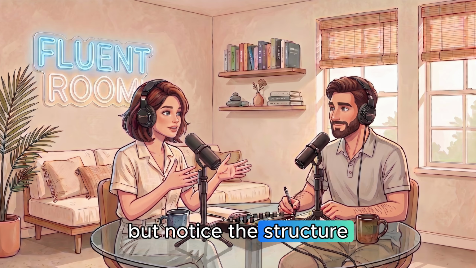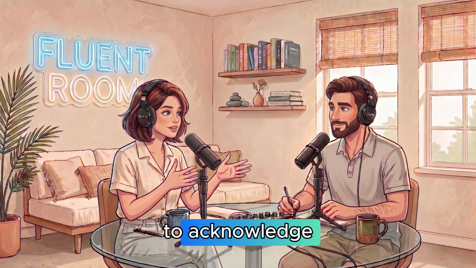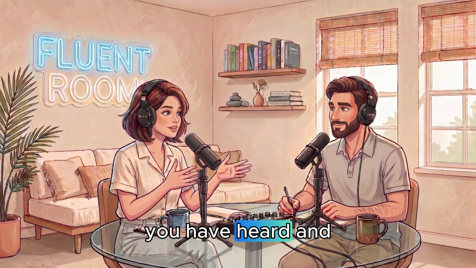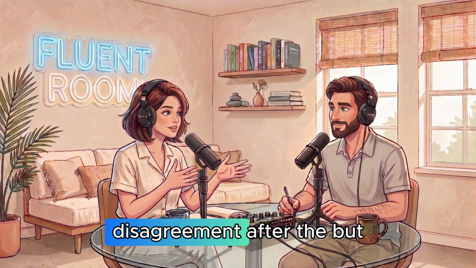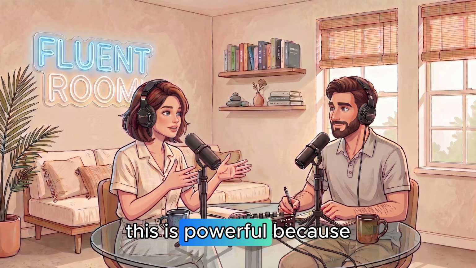Notice the structure. You start by acknowledging the other person's point. To acknowledge means to show that you have heard and understood what someone said, even if you don't agree with it. Then you introduce your disagreement after the "but" or "however." This is powerful because the other person feels heard. They feel respected, and that makes them much more open to listening to your point.